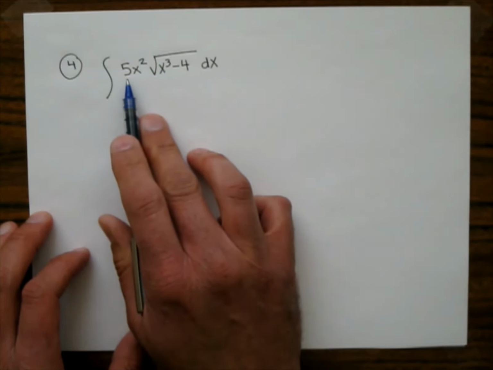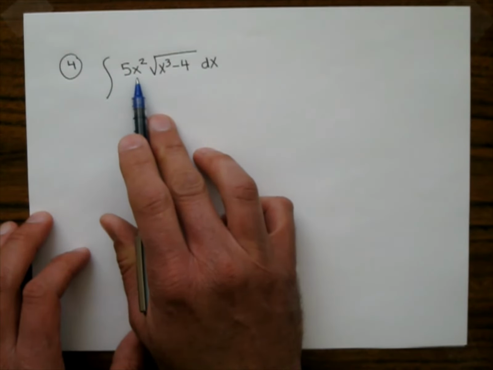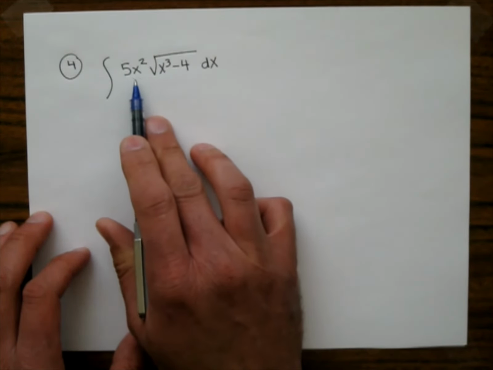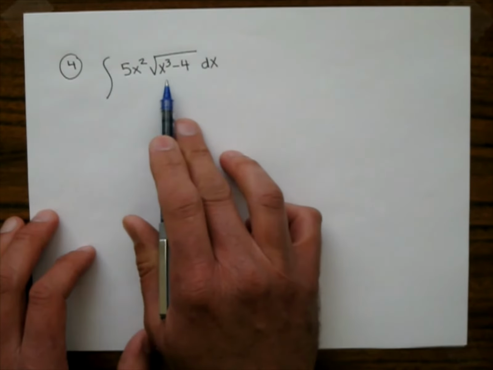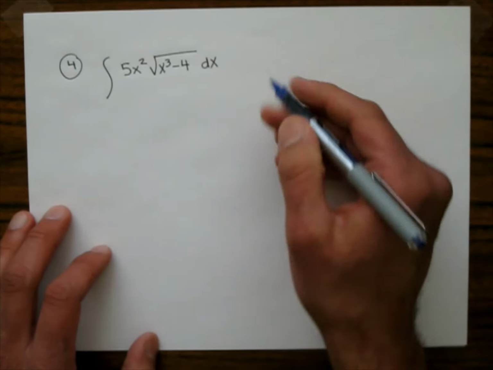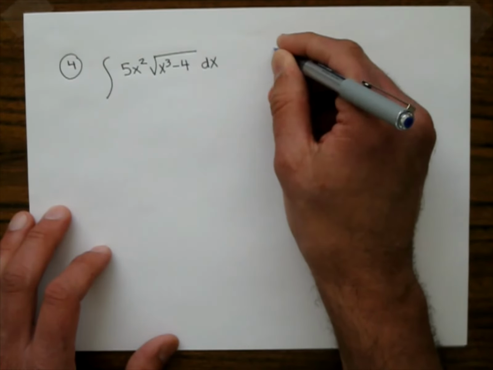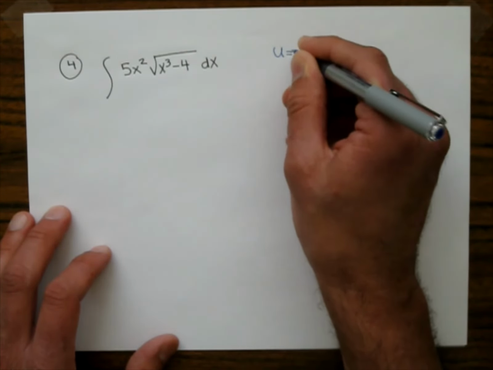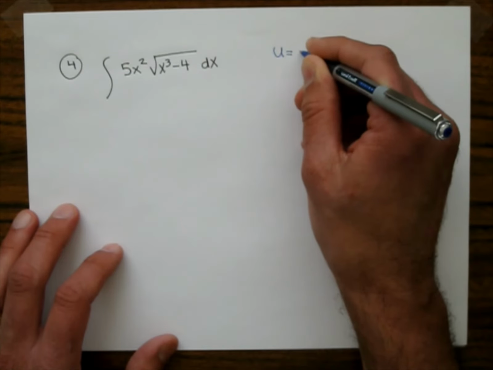I mean, some of you would say, well, let's make U be 5x squared, and when you go to do the du, you're not going to be able to get rid of this stuff. Okay, so let's go ahead and make U equal to the stuff that's under the radical.